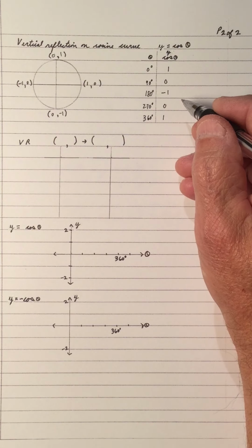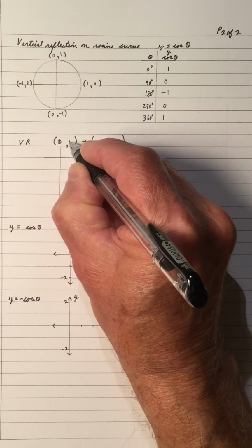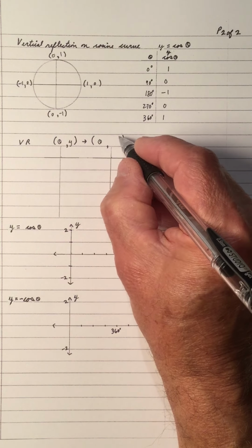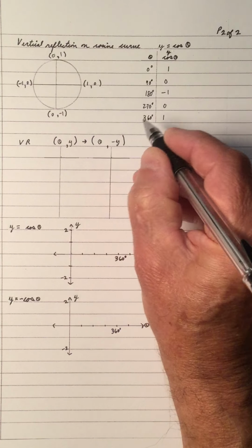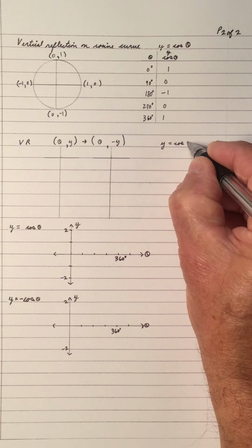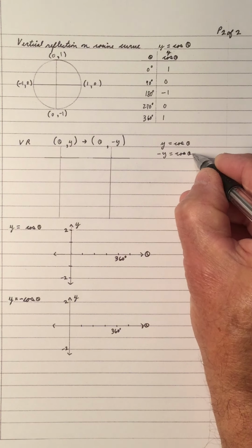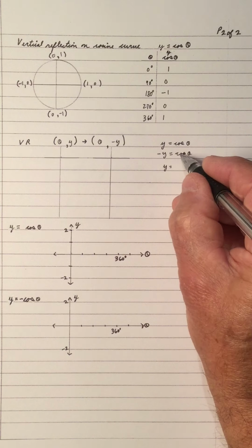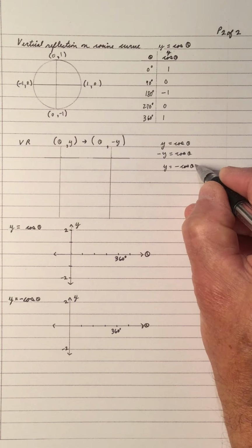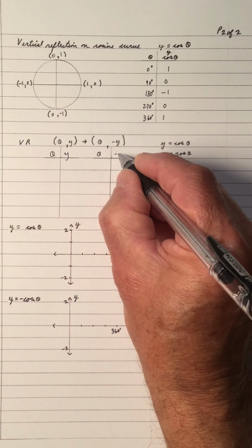So the mapping rule is we're doing the reflection, so we've got theta and y, and when we reflect vertically, we change y to a negative y. So in the equation y equals cos theta, we change the y to a negative y. And when we solve for y, multiply by negative 1, negative times negative is positive, negative times cos theta is negative cos theta. So we have theta and y, and we have theta and negative y.